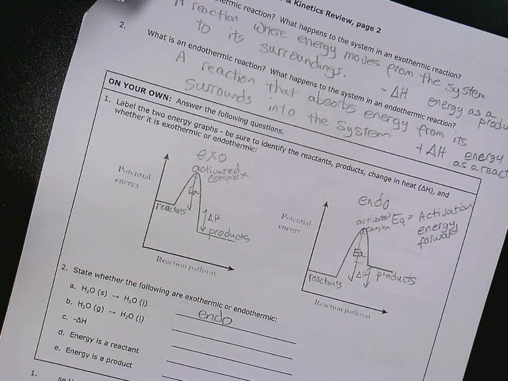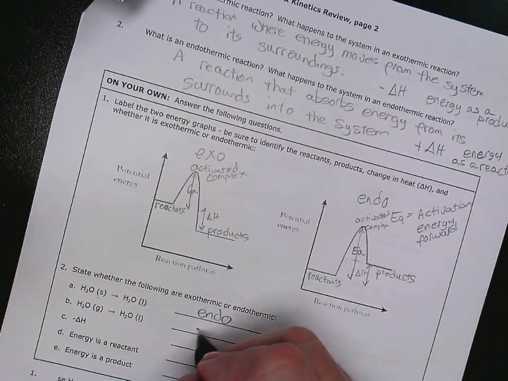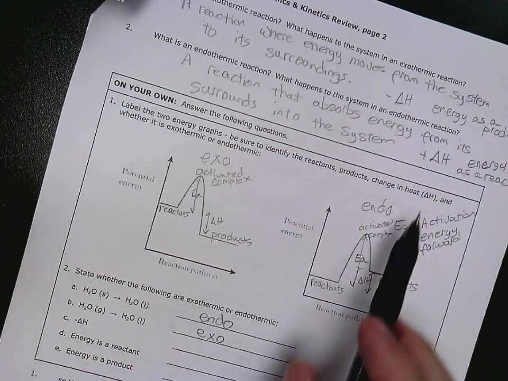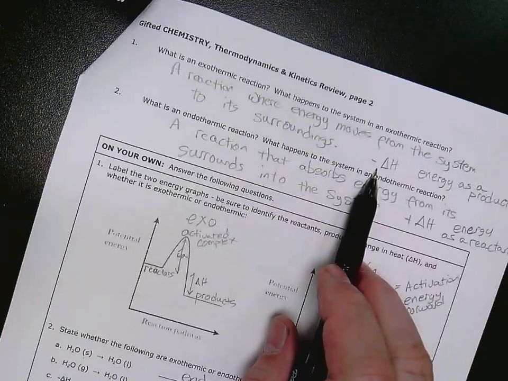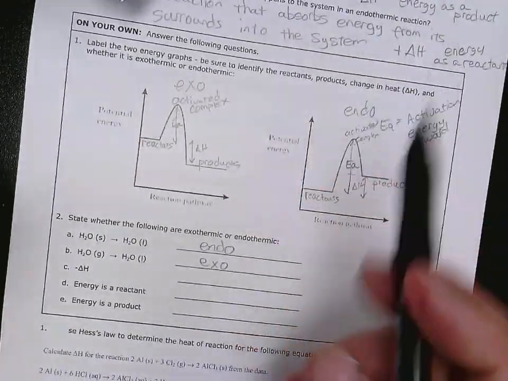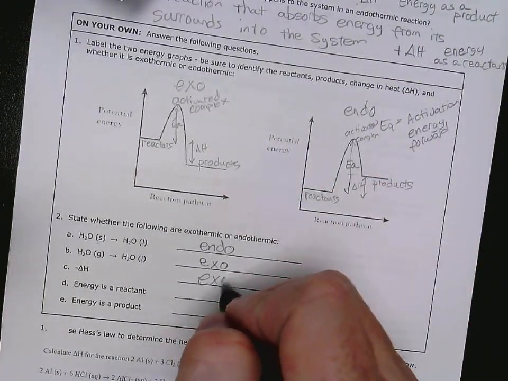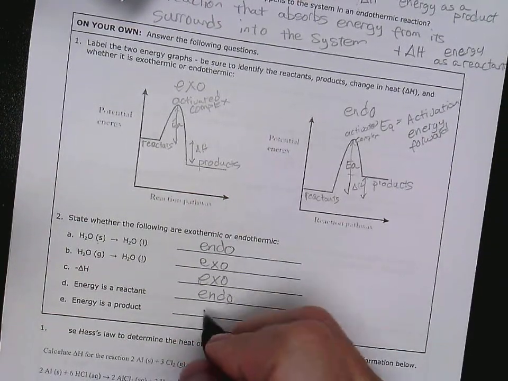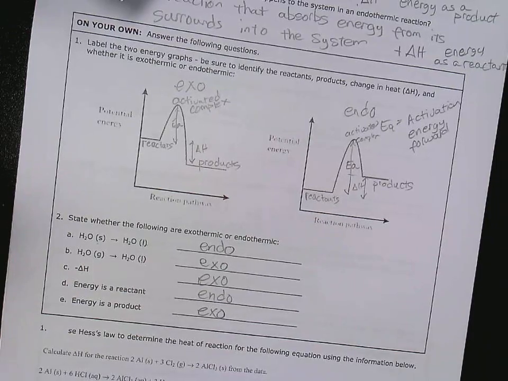If I'm going from a gas to a liquid, then it's the opposite. I have to pull energy out of the system. I have to pull energy out of the gas. That's what a cold cup does. It pulls energy out of the water vapor that is around your cup and makes water on the outside of your cup. It is exo. Negative delta H, mentioned up here. A negative delta H is exothermic. Energy as a reactant, endo. Energy as a product, exo.